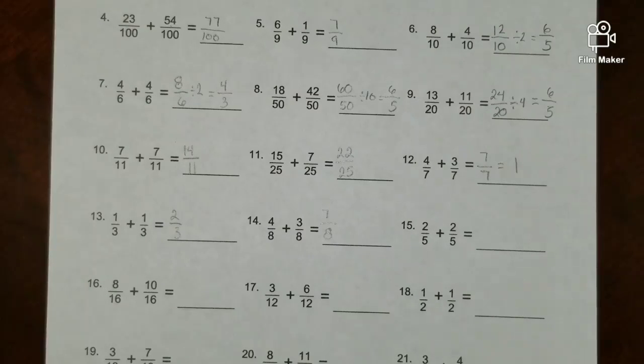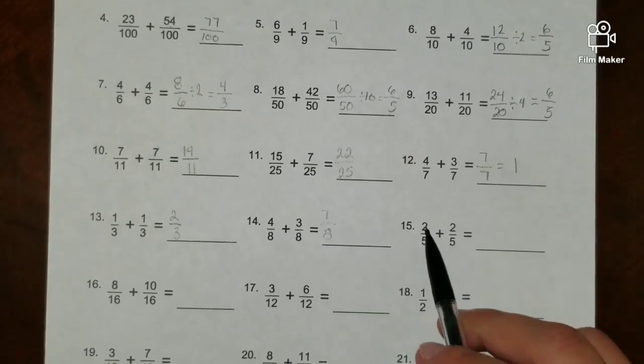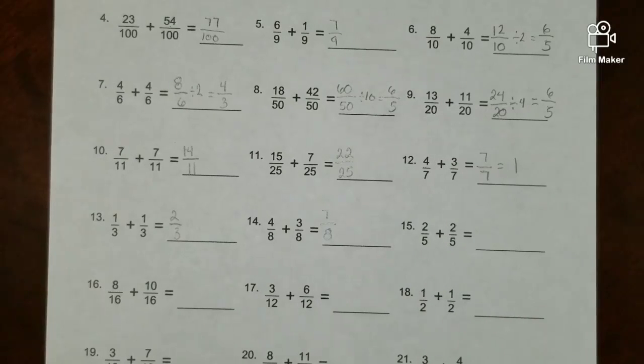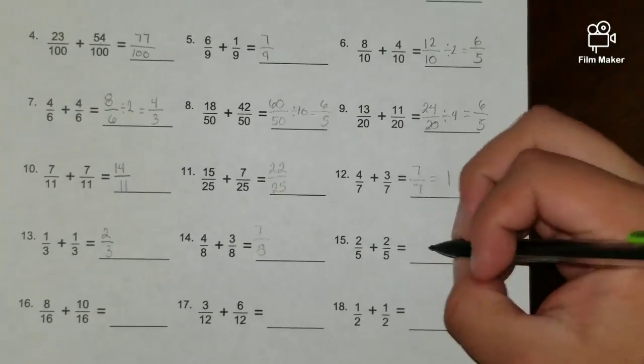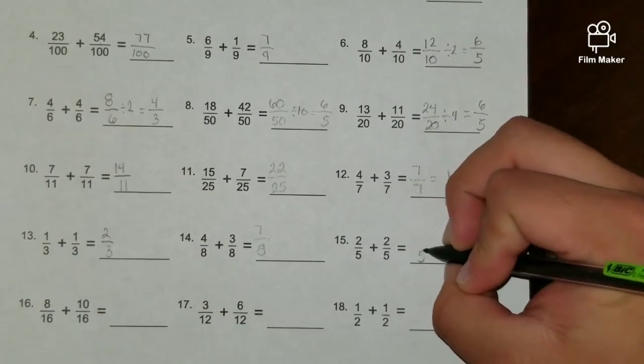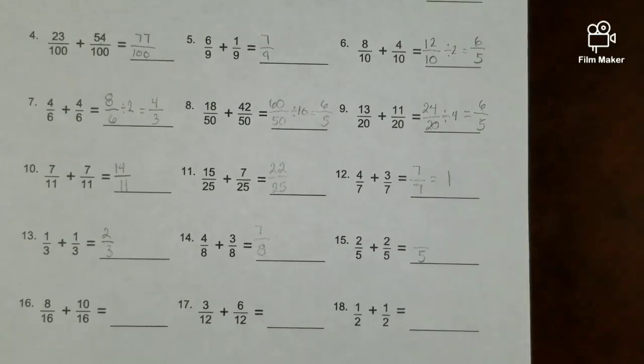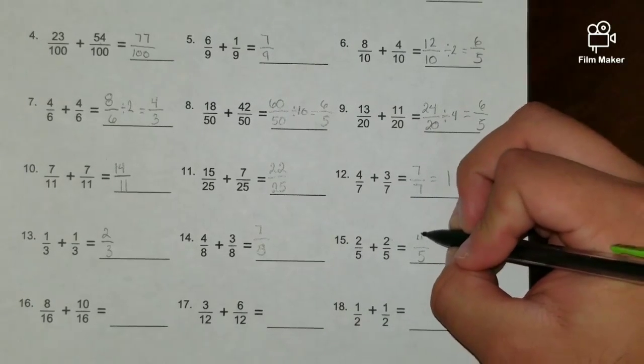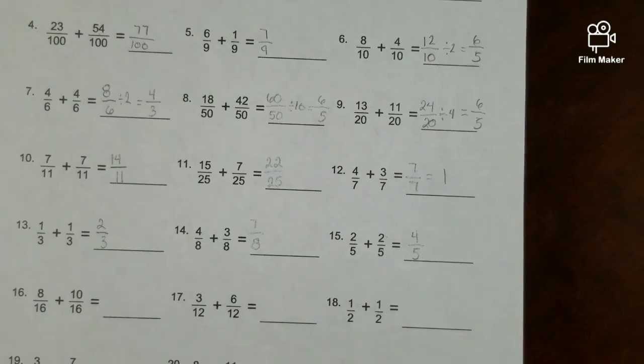And for the last one we will be going over, we have 2/5 plus 2/5. So first we bring over the denominator, 5. Then we add both the numerators, 2 plus 2, and that gives us 4. And since it can't be reduced anymore, that will be our final answer, 4/5.